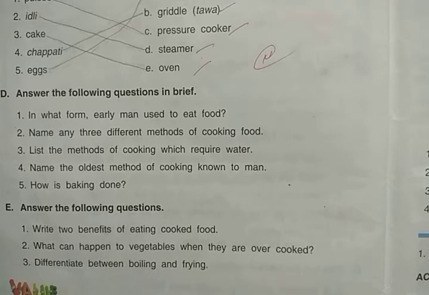And second is your steaming, because in steaming we use the steam obtained from the boiled water. जो boiled water में से steam निकलती है उसको हम steaming method of cooking में use करते हैं. So in these two methods, boiling and steaming, we require water, right?